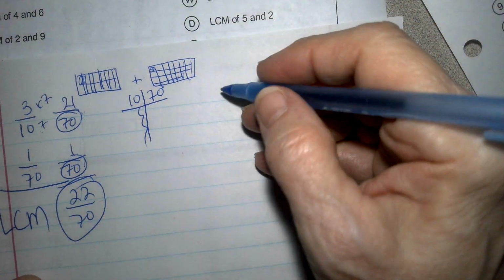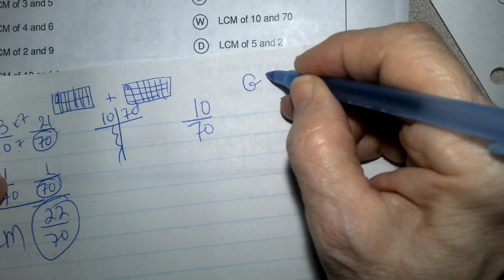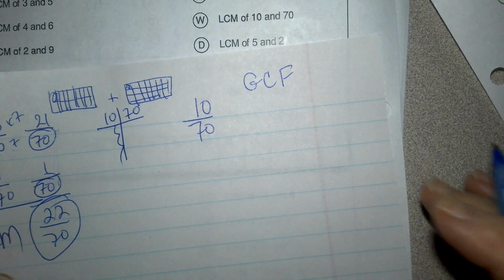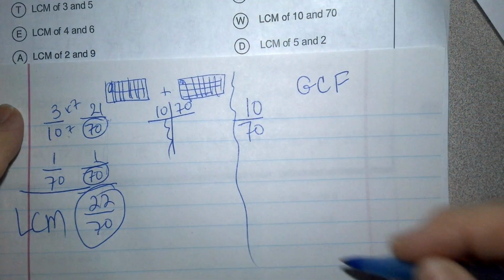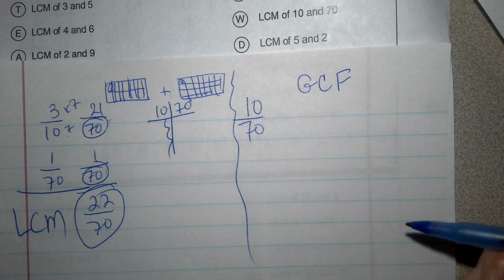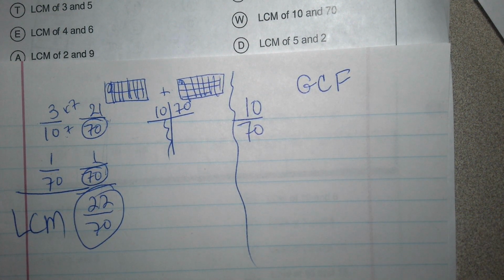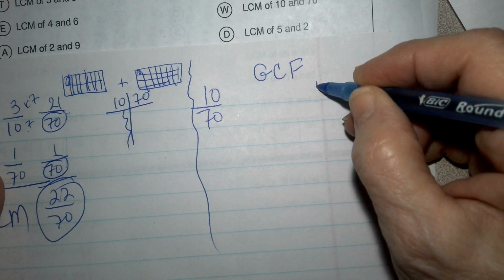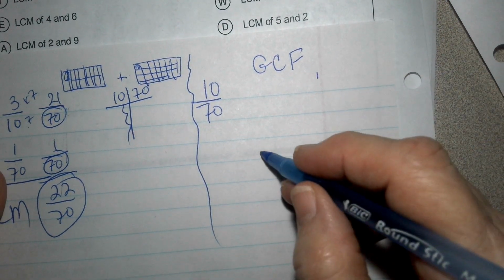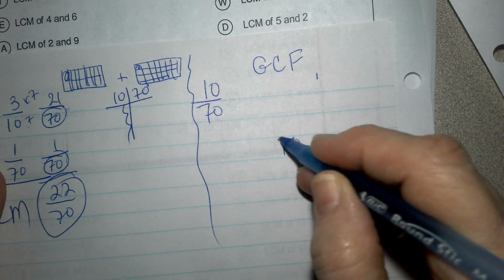Who remembers, if I have 10 over 70, who remembers what we use the greatest common factor for? Nobody remembers? To find the GCF? Well, we find it, but there's a reason that we find it. In fact, how did we do the GCF? I think we did the upside down division. 10 and 70.